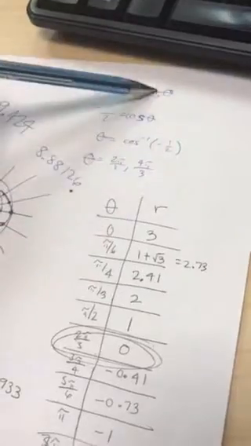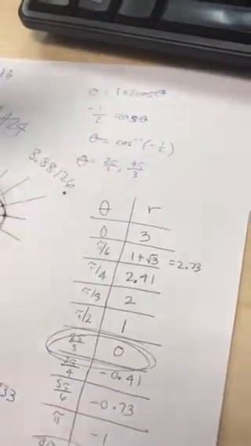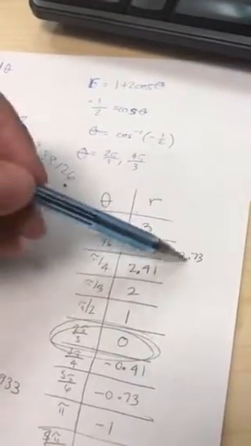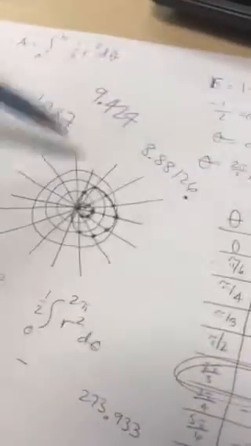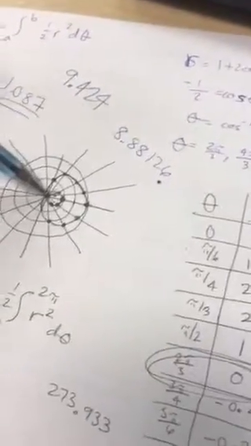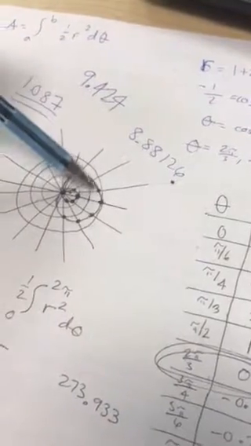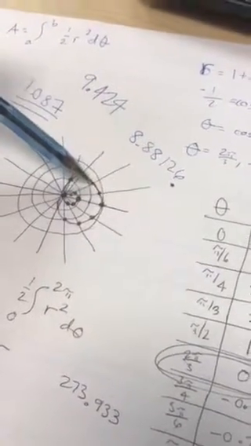So for example, if you plug in 0 to the r function, you get 3. If you plug in pi over 6, you get 1 plus radical 3, which is approximately 2.78. And I'm just plotting them on the polar coordinates. So at 0, we had 3, that's this point. Then at pi over 6, we plot a point out here, that's at 2. So on and so forth.